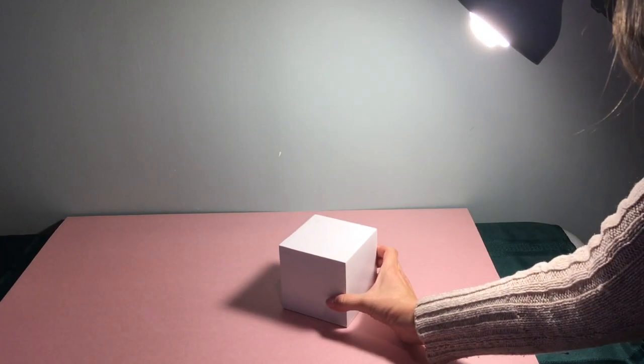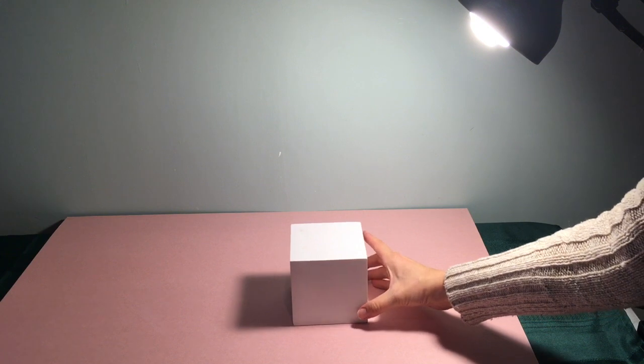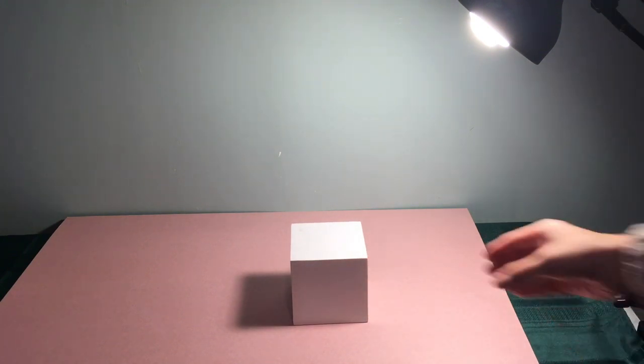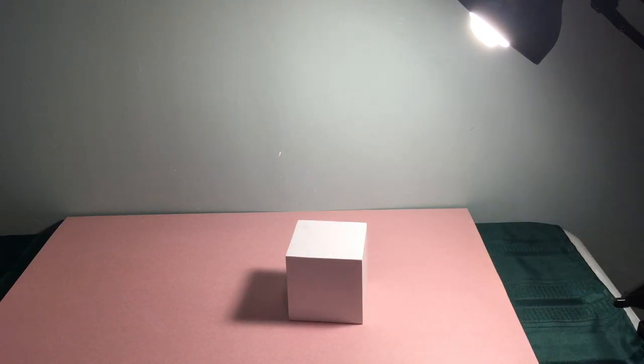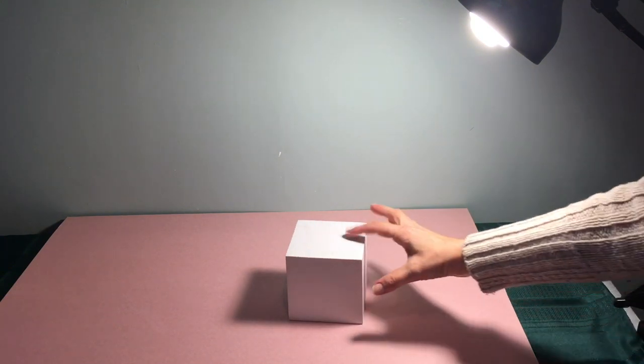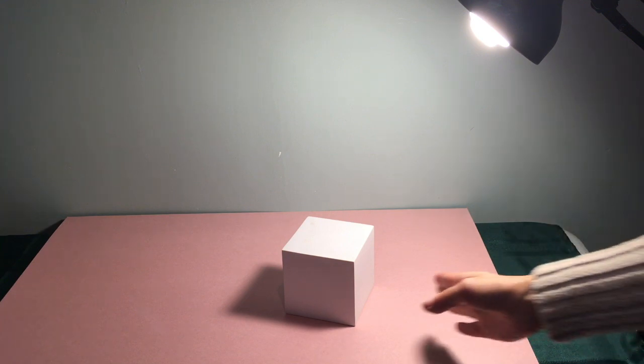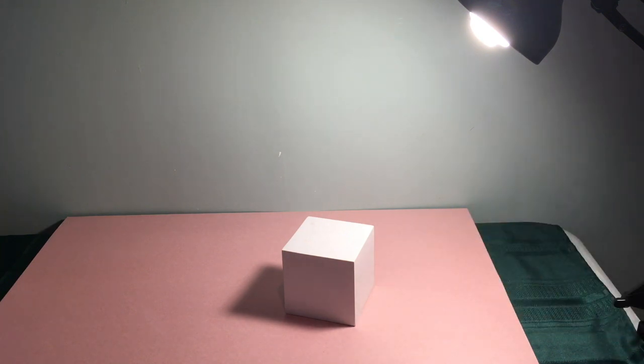Okay, and one more. We'll do a cube. Okay, so let me tip it a little bit so you can see all the sides. The top of the cube is the lightest because that is the side that most of the light is hitting. This side is a little darker because not quite as much of the light is hitting that side. The darkest side seems to be this side because it is mostly in shadow.